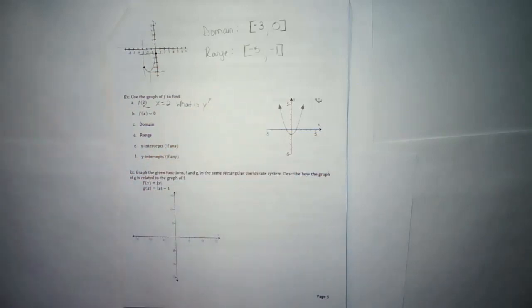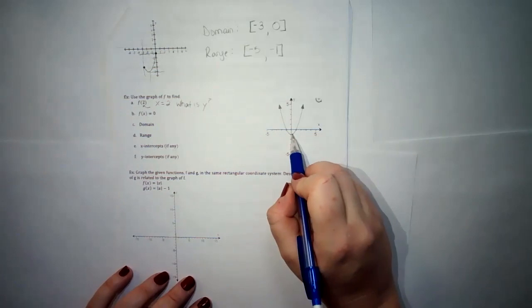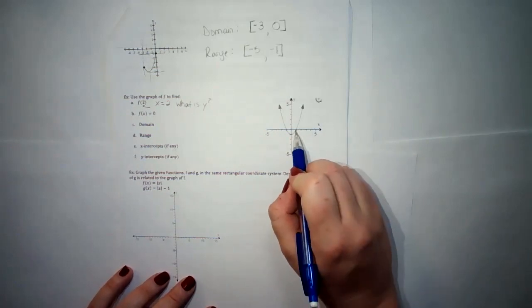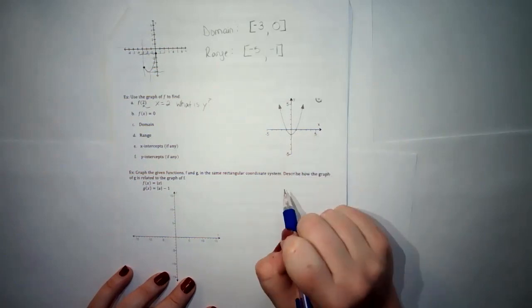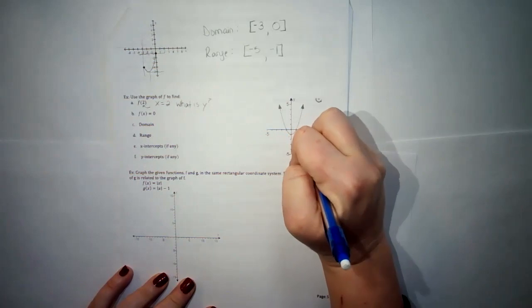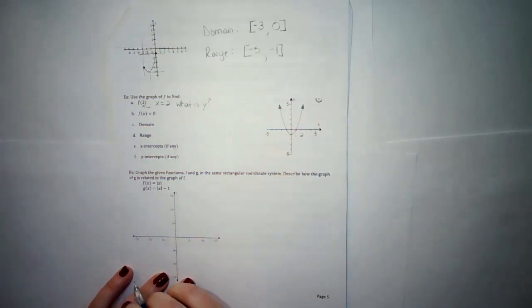Right? It wants you to find y. So I'm going to go over to my graph. Okay. So it tells me this tick mark is 5. So 1, 2, 3, 4, 5. They're all one little tick mark. Okay. So here's x equals 2.